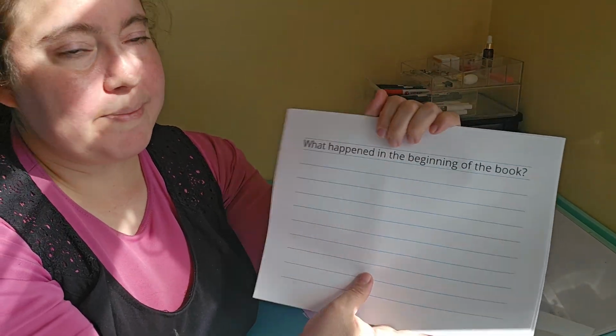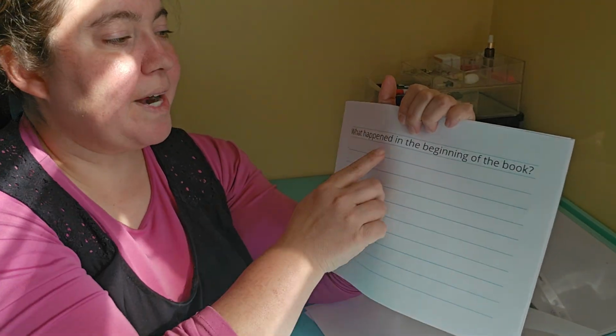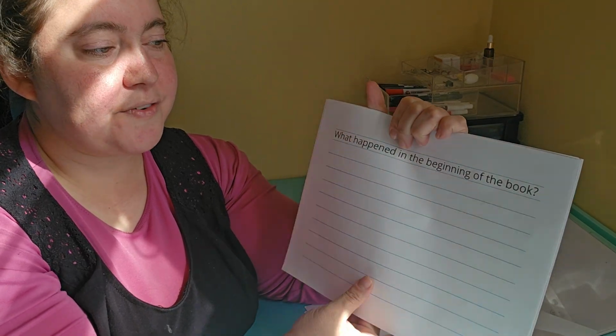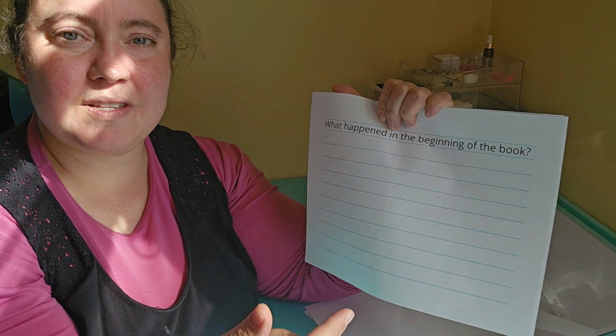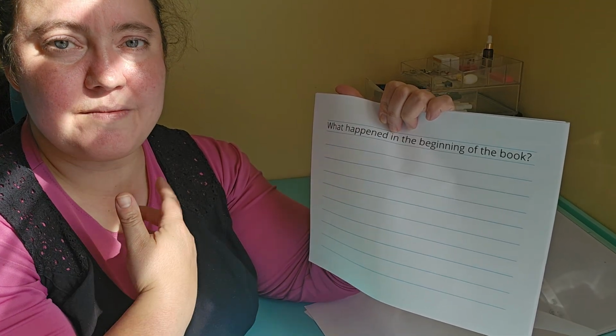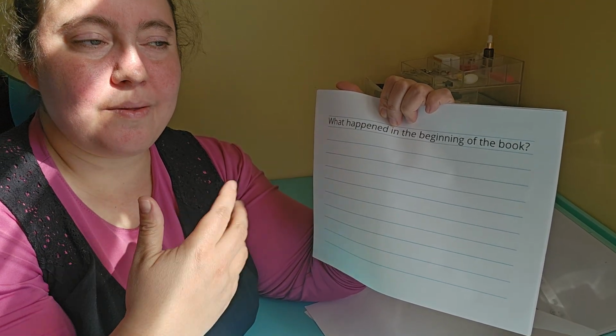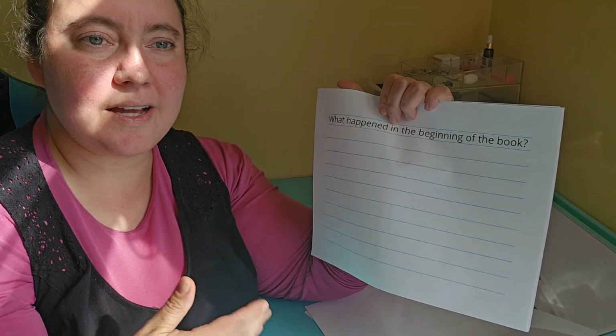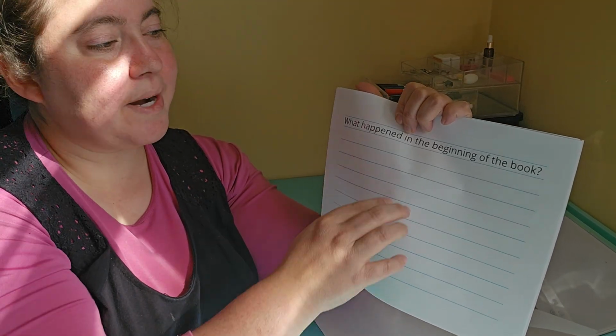So the first 3 pages are very simple and straightforward. What happened in the beginning of the book? Especially if it's for younger students, I may assign the same book for the class and go over it with them. Or if I have the flexibility, as the children finish the book, first, second, and third, I go over with them just to tell them what is the beginning. It's very simple, what happened in the beginning of the book.